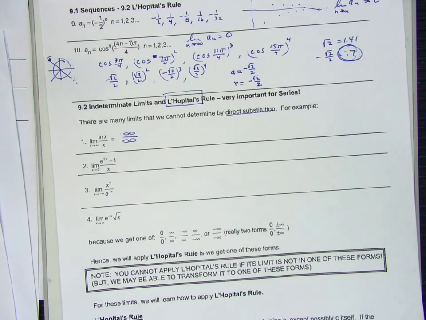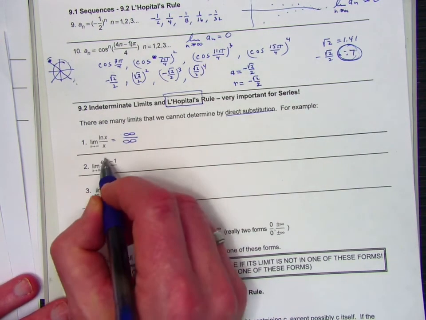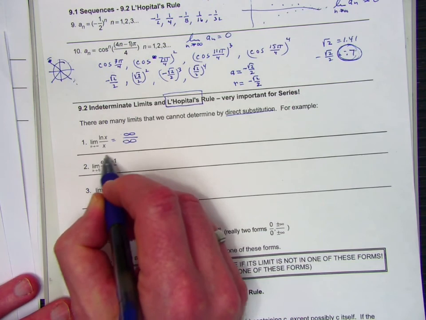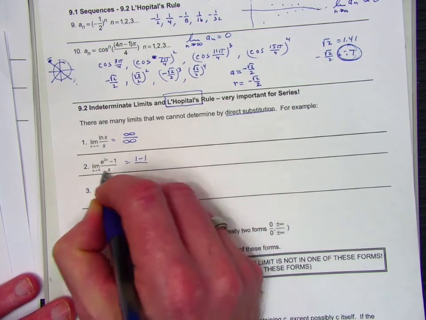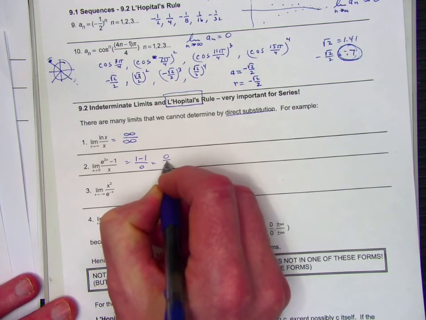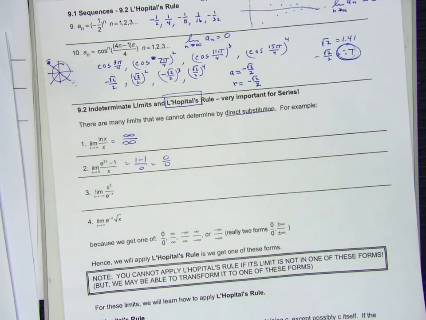Okay, so now if I look at the next one, the limit as x approaches 0. What do I get as x approaches 0? Well, that's 1 minus 1, and I get 0 on the bottom, so I get 0 over 0, which is also indeterminate. I cannot determine a value, at least by the methods that we have at this point.